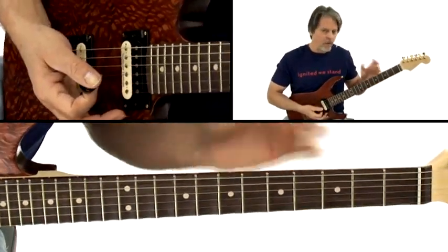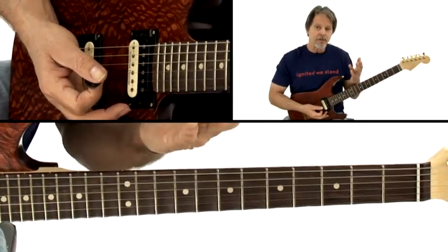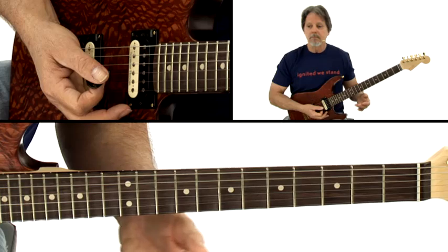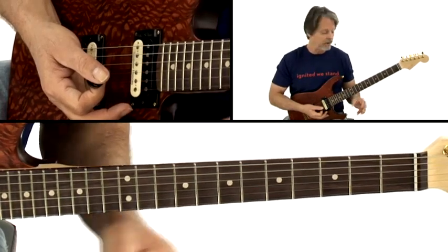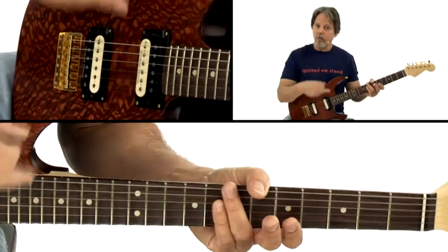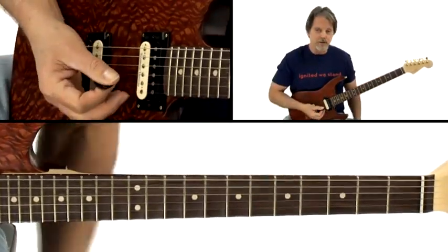And you see what I'm doing? Once I know where the notes are, I start applying all the different technical options that I have available. Pulling off, legato slides, bends, pre-bends, picking, all these different things. Then I'm ready to stick in the 1 chord, and I'm done with the last 4 bars of the 12-bar blues. So, for example.